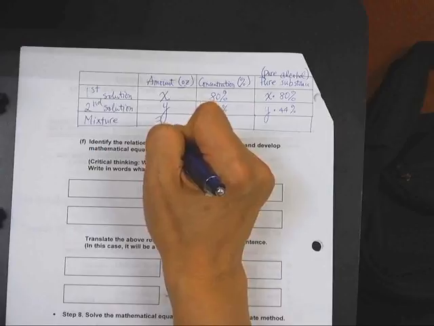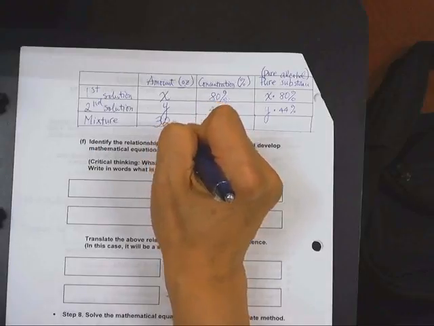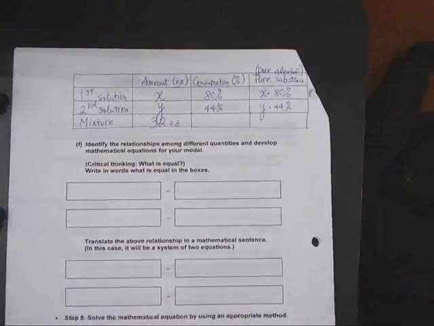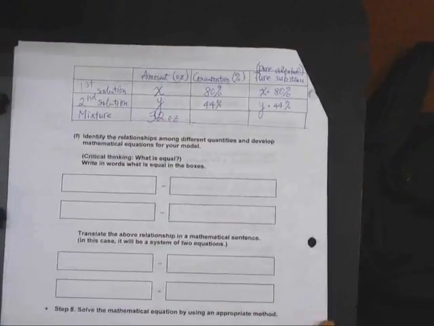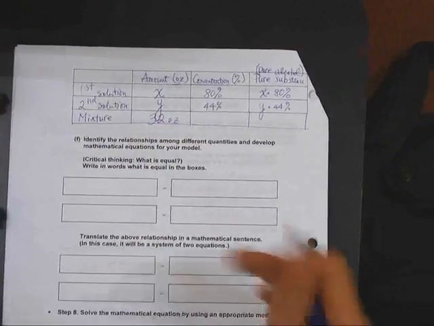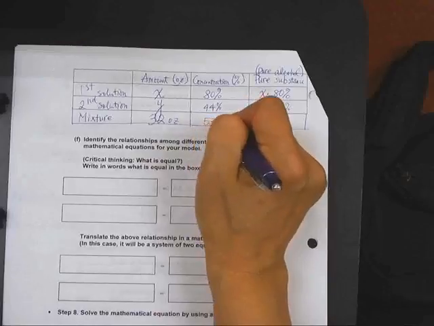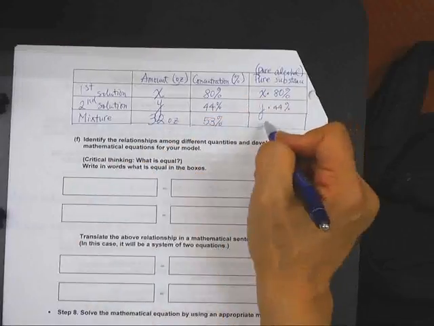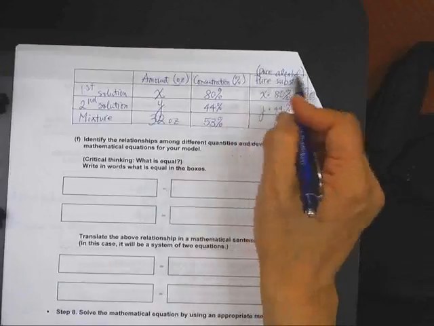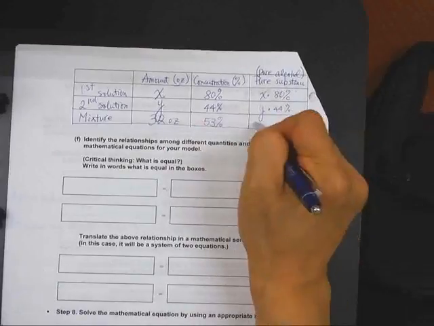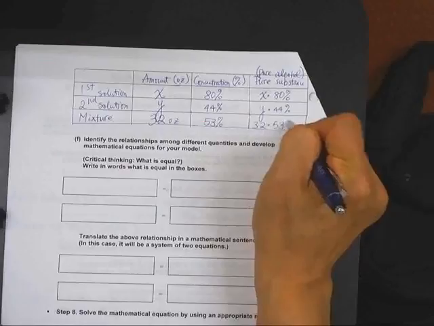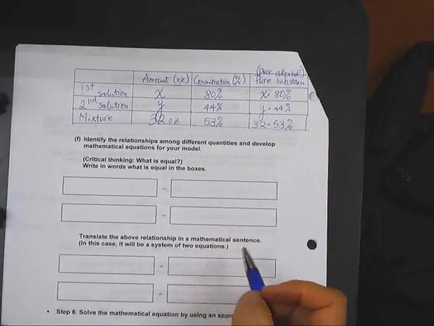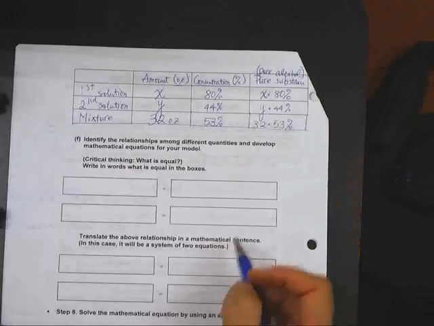How many ounces at the end is your mixture? 32 ounces. Is that right? Yes. What is the concentration at the end? 53%. So at the end, the mixture would have how many ounces in terms of the pure alcohol? It will be 32 times 53%. Am I correct? Right, that's the amount of pure alcohol.